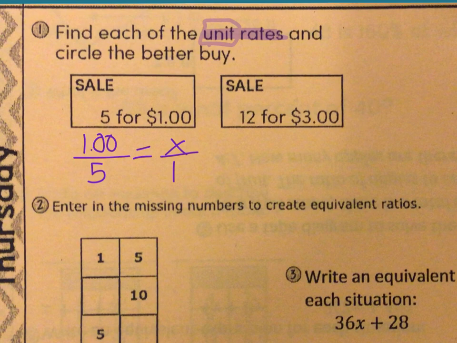So right here, this is a proportion. If you're looking at this proportion and you're thinking, whoa, I don't know what to do, well, there's a couple of ways we can look at this. We can look at how the numbers changed. Here, we have a number that changed into 1. So how did that 5 change into a 1? Well, we divided by 5. And what happened here has to happen up here. So if I take $1 and divide it by 5, I get 20. So it'd be 20 cents.